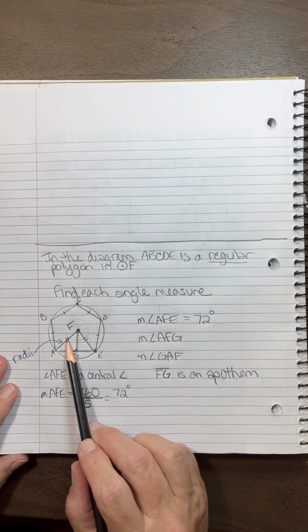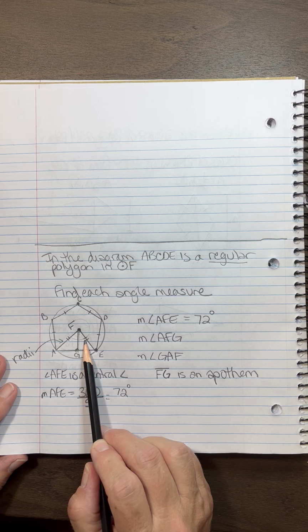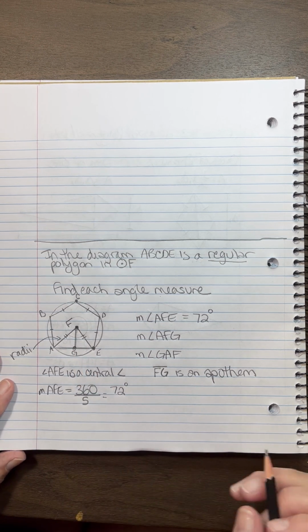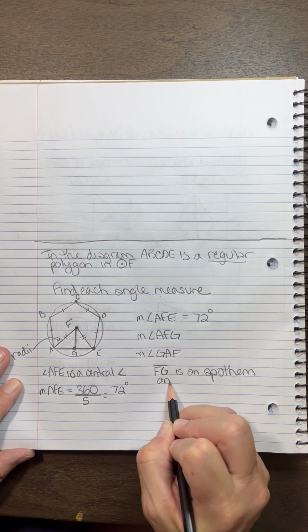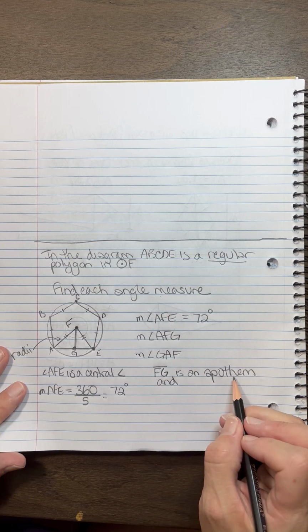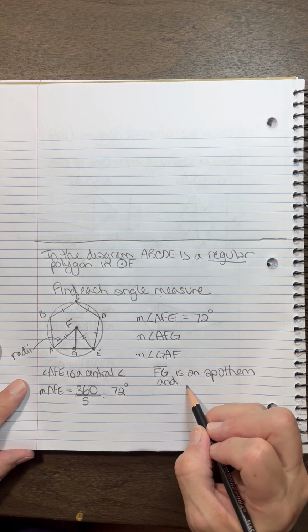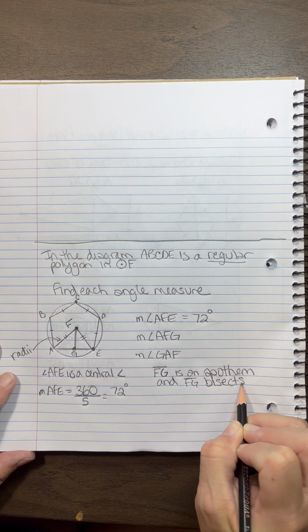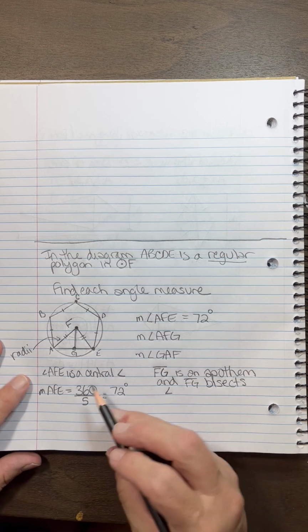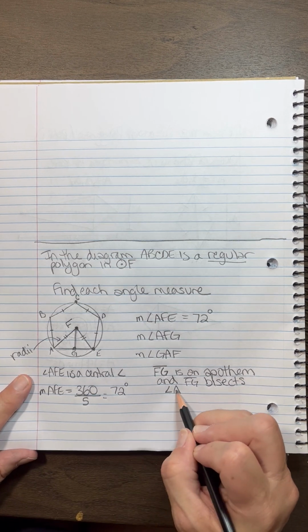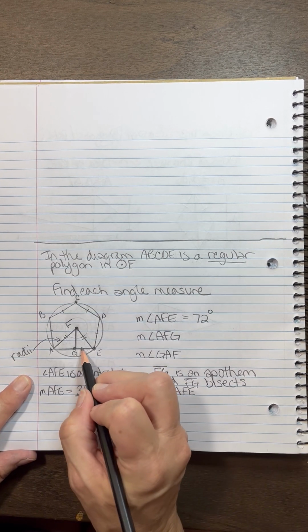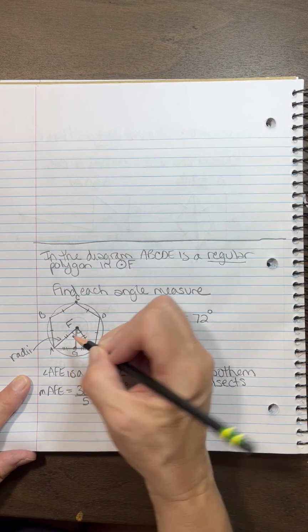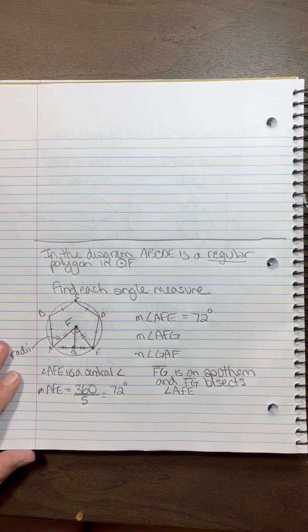Because those two sides of that triangle are both radii and they're equal, when we drop that line, it bisects. So FG is an apothem and FG bisects line AE and angle AFE. So not only does it bisect that bottom, it also bisects that angle up at the top.